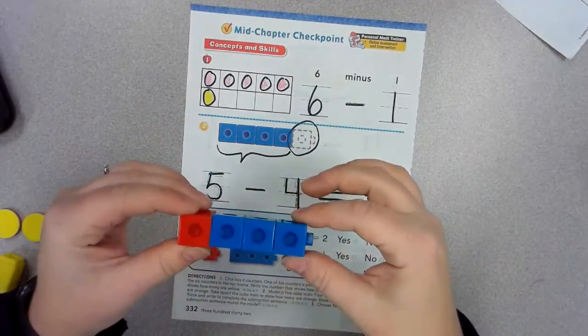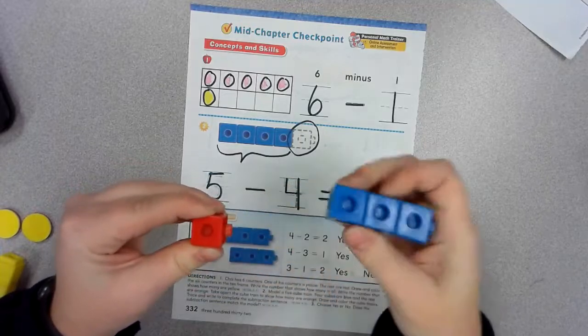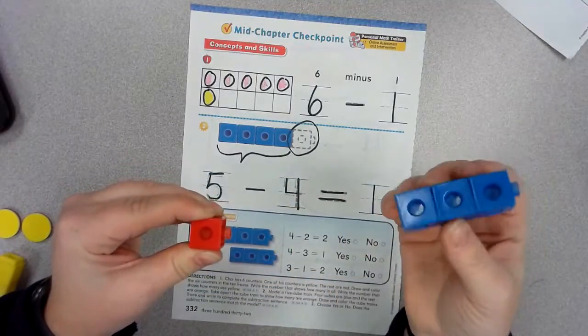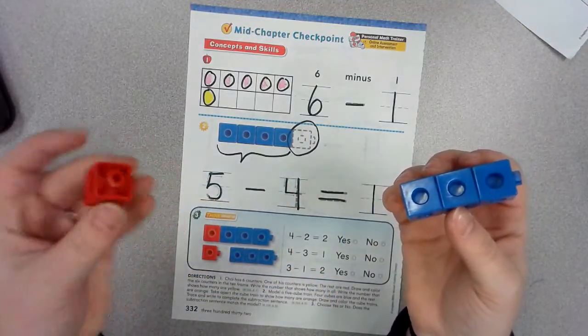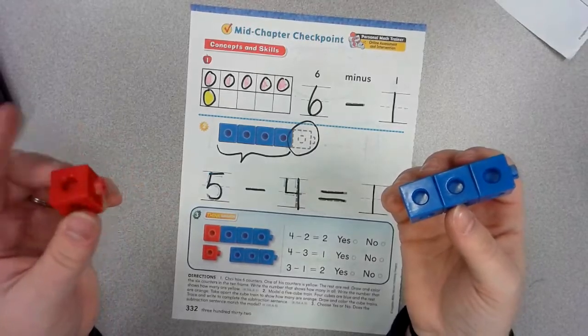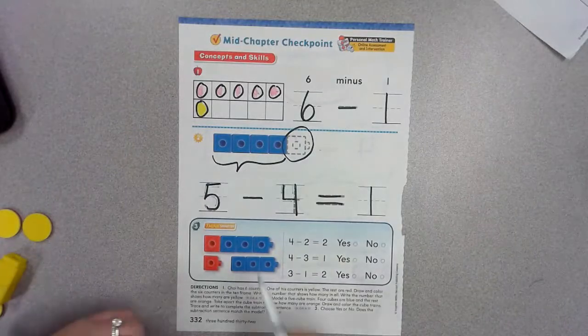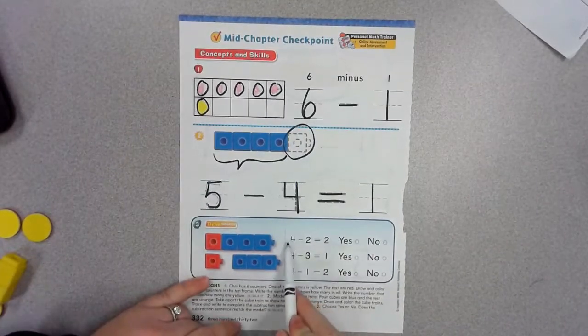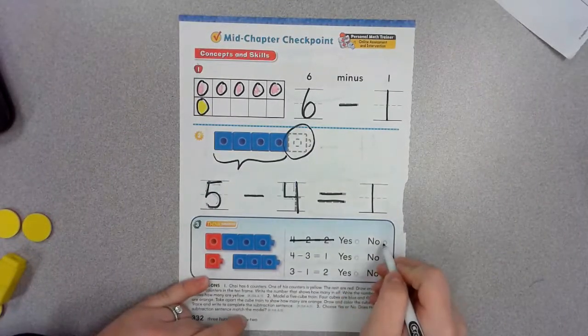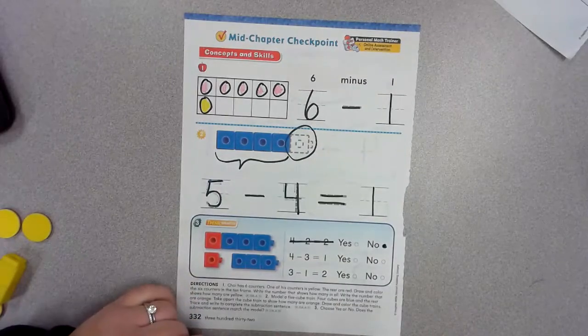So if we have 4 and we take away 3, how many are left? 1. So 4 minus 2 is equal to 2. Nope, that does not match what our blocks show here. So we're not going to use this one. So that one's a no. How about this next one?